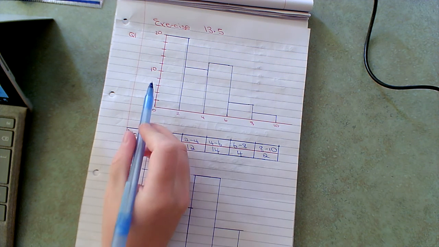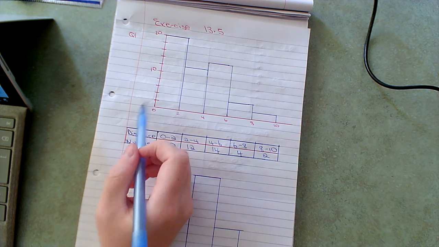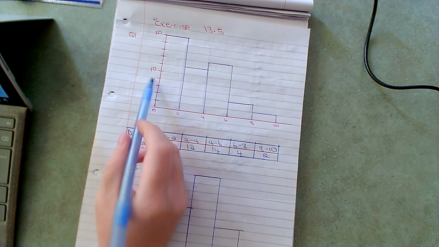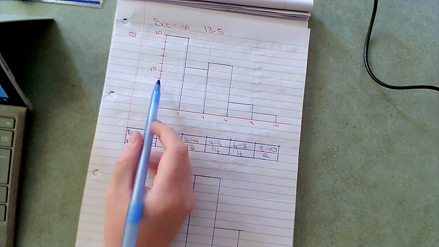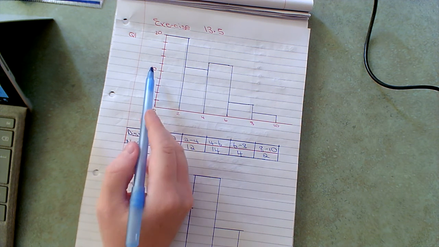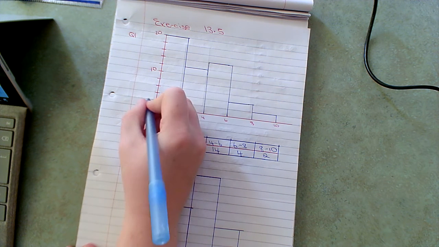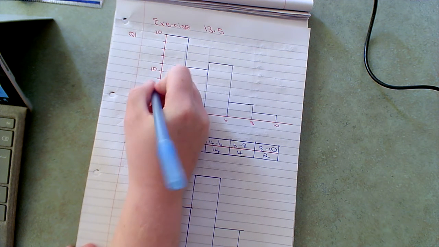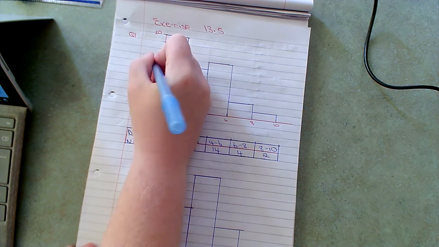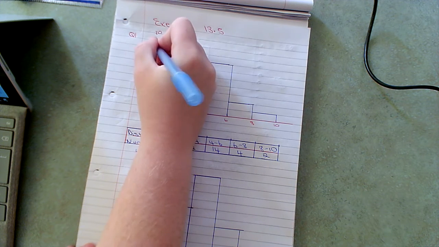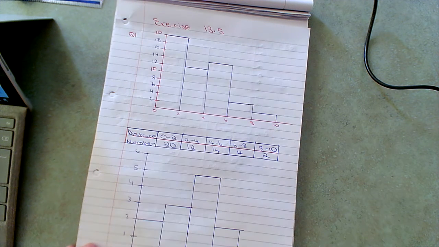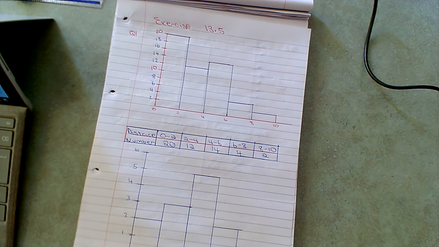Right, so there are lines going up all the way here. Basically I have to figure out how much each one of these lines is worth. So I have 1, 2, 3, 4, 5, okay? And 10 divided by 5 is going to be 2. So this is going to be 2, 4, 6, 8, 10, 12, 14, 16, 18, 20. So each one of these is actually worth 2.